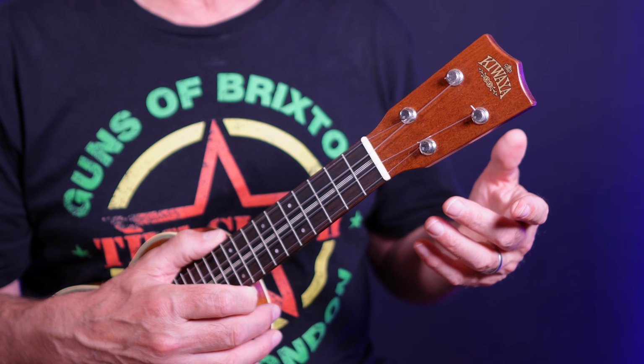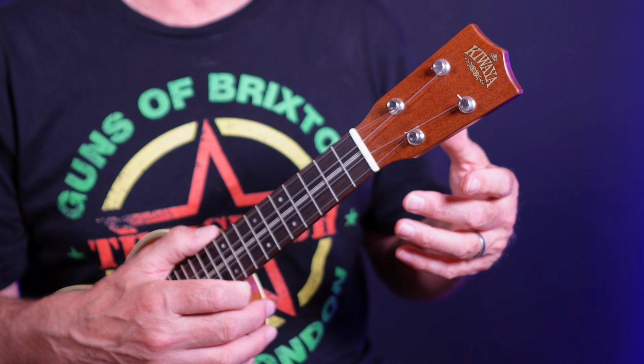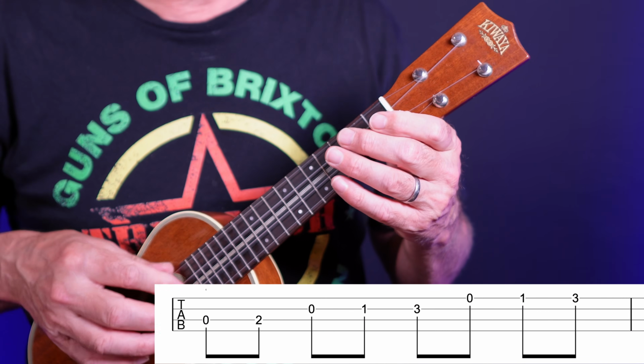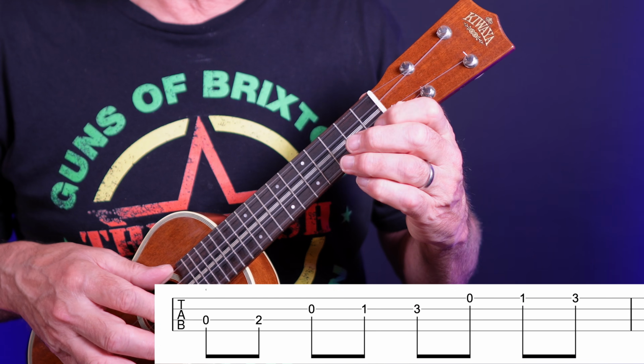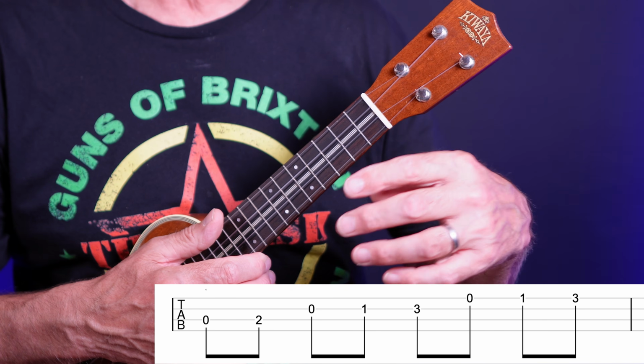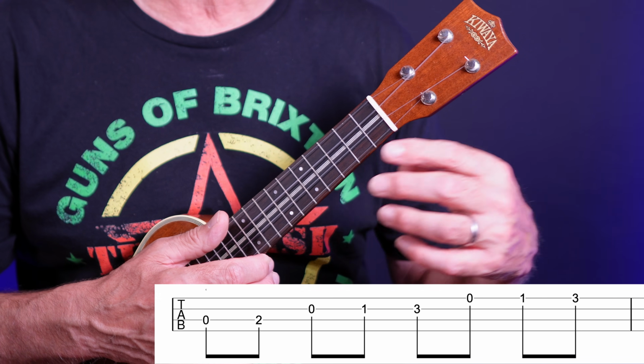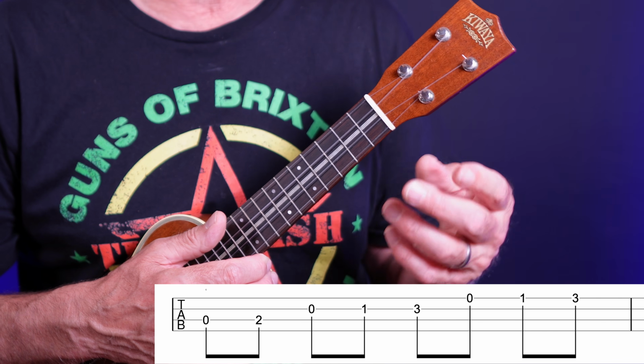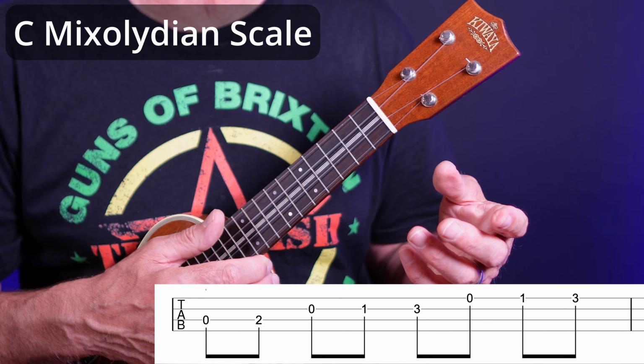So for the last 2 bars of the verse and the first bar of the chorus, we would be playing this scale, which is effectively a normal C major scale, but with the note at the 7th degree flattened by a semitone. The full name for this is a C mixolydian scale.